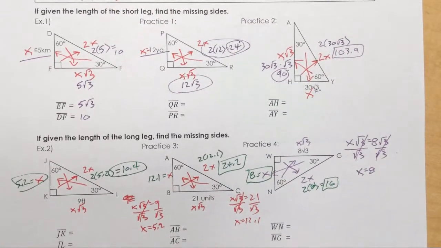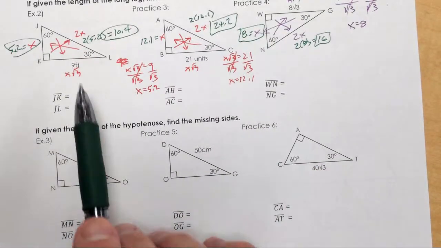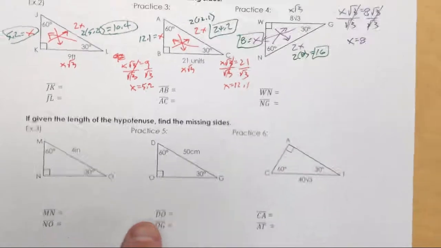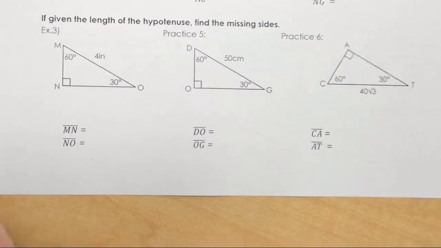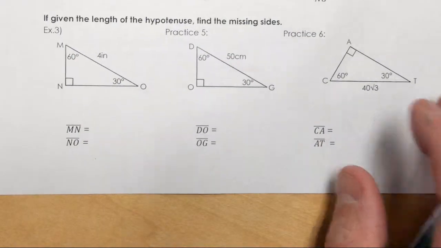So we've figured out how to solve the short leg. We figured out how to find the sides given the short leg. We figured out how to find all the sides given the long leg. Now we're going to do the hypotenuse one, and this one is a little bit easier than what we just did. It says, if given the length of the hypotenuse, find the missing sides.